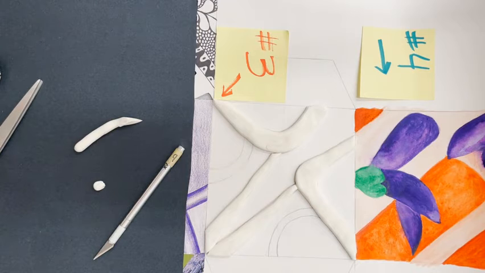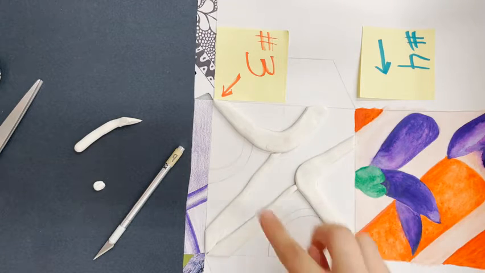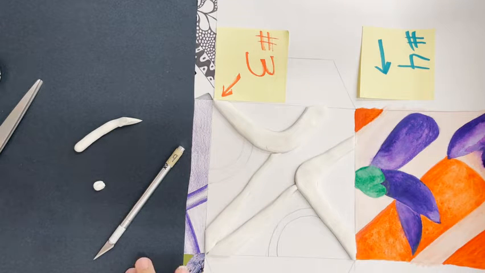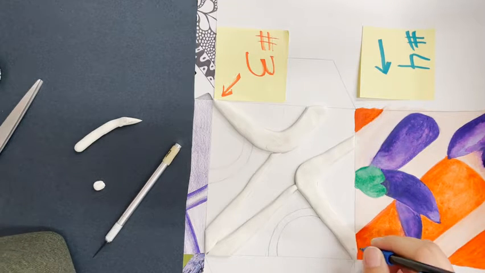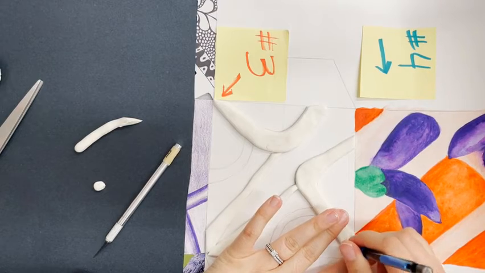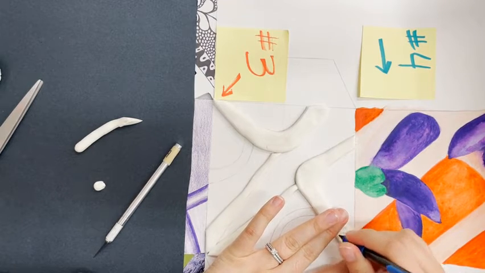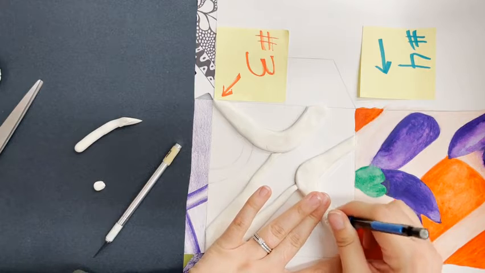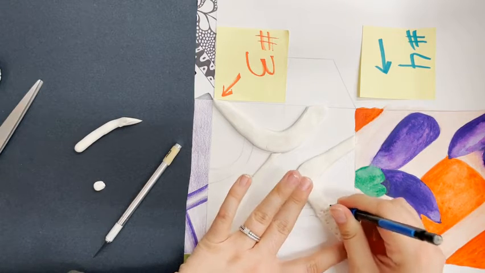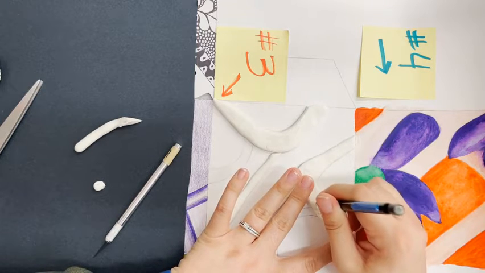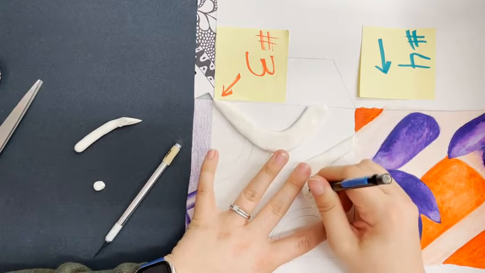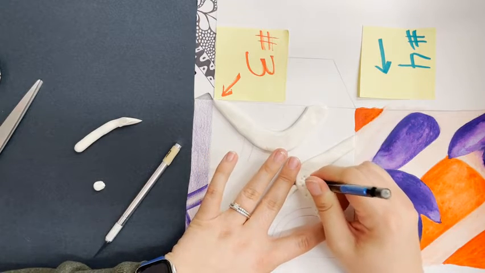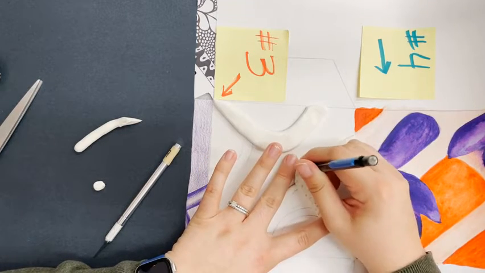Okay, now I need to figure out what kind of texture I want this to be. So I actually think what I'm going to do is use the pencil to make a dotted, bumpy texture pattern all over my Model Magic, but only on these big sections, because remember, I'm looking for you to create contrast here.